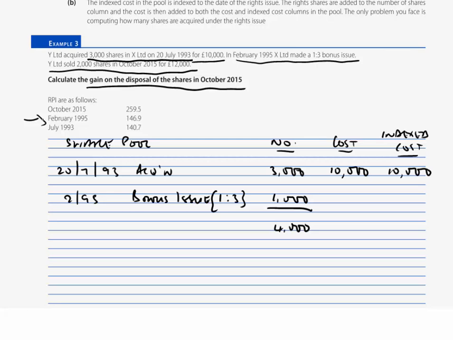So that means we can now go all the way through to the date of disposal, and we made the sale in October 2015. This is a disposal, so what we must therefore do is to re-index. What you've got to remember is that original index cost figure dates back to July 93. Though we acquired more shares in February 95, we didn't pay for them.